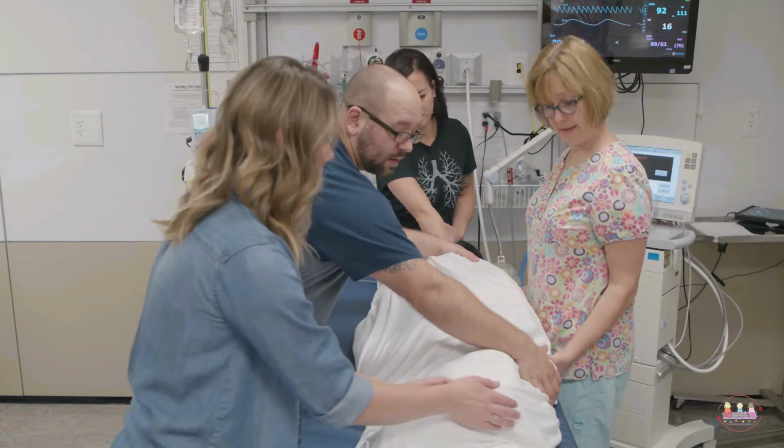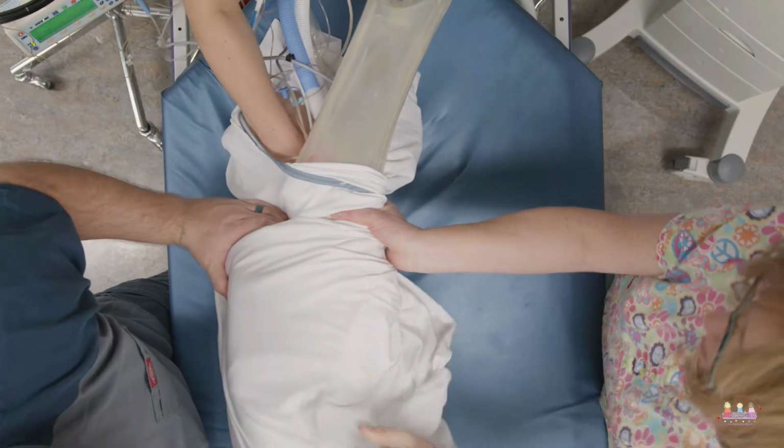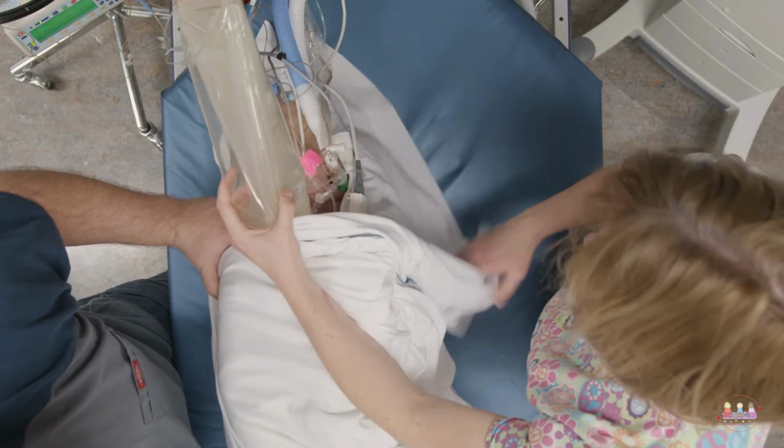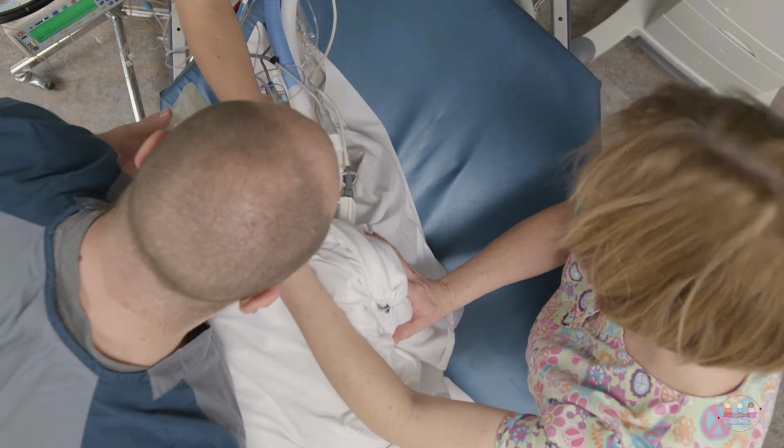The child is then turned 45 degrees away from the ventilator. The team pauses to reassess the child for comfort and physiological stability. The child is then positioned supine.